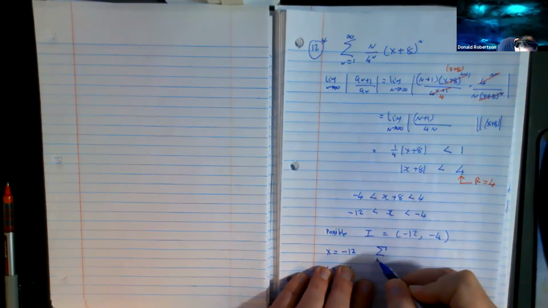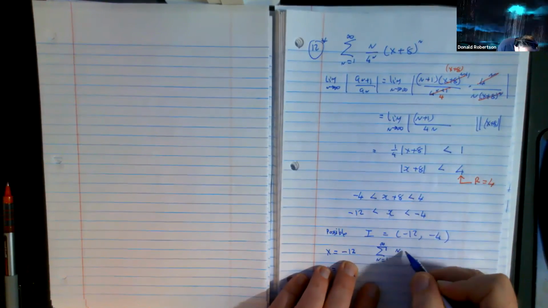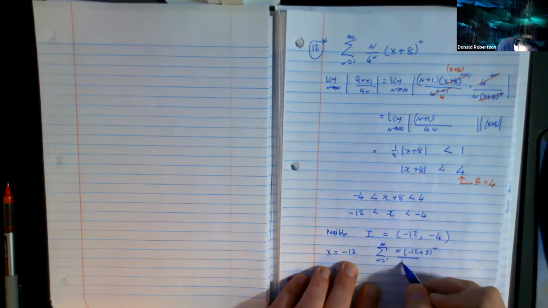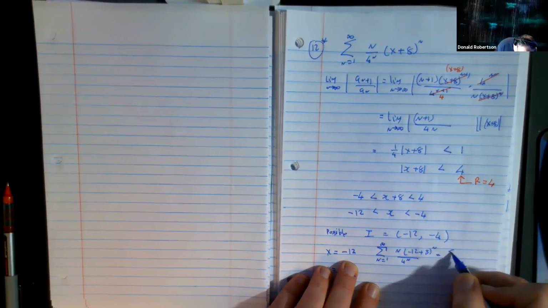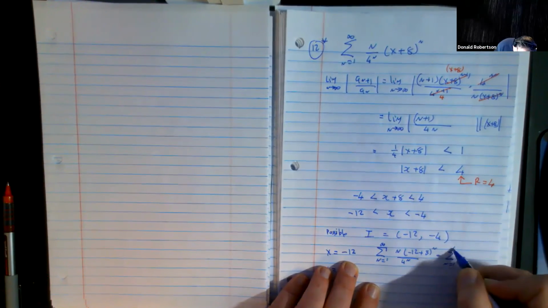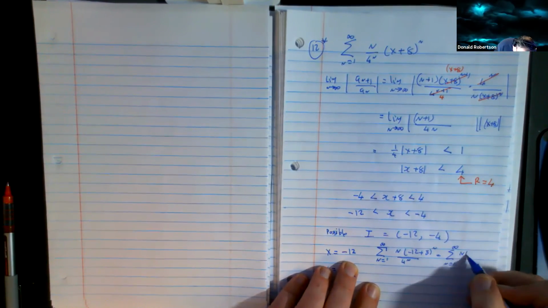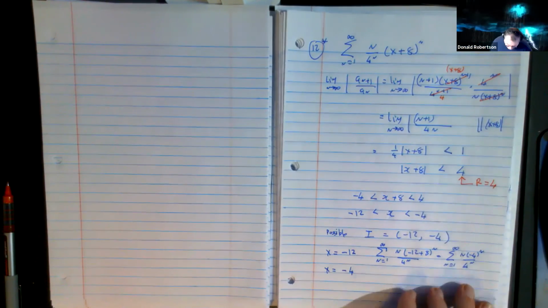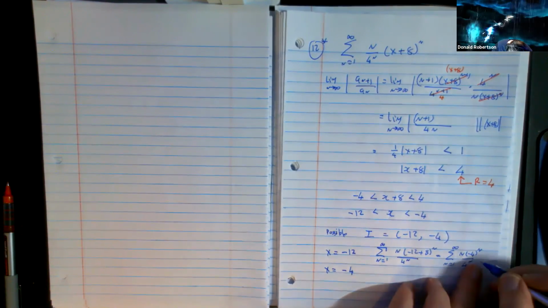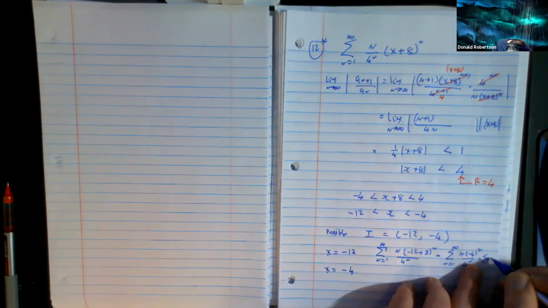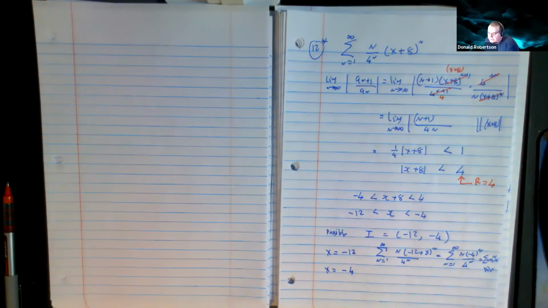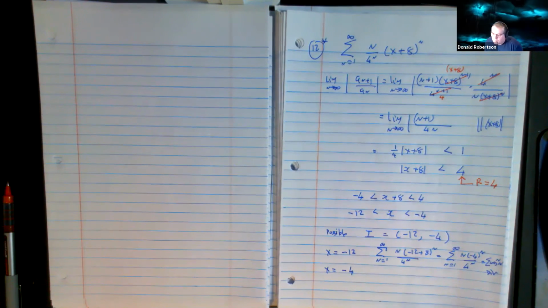Well, if you plug negative 12 in here, you end up with this guy, and I'm going to have to squeeze him in because I don't have a lot of room. You end up with that guy. He diverges. Right, negative 1 to the n times an n.